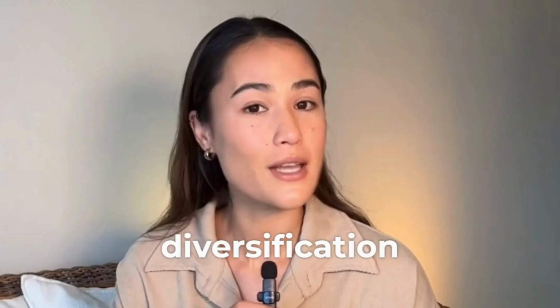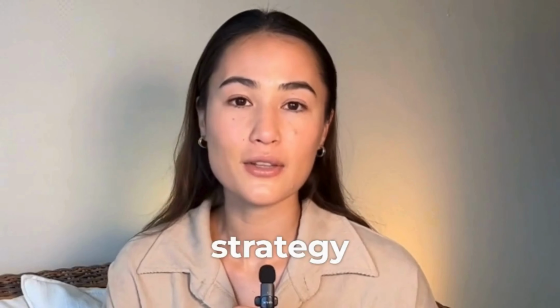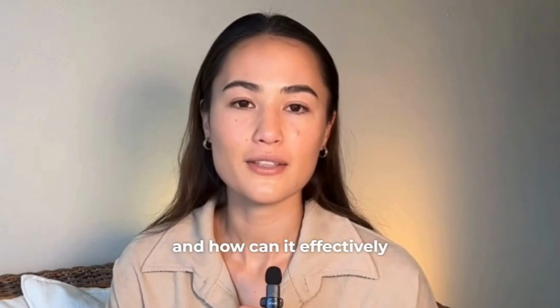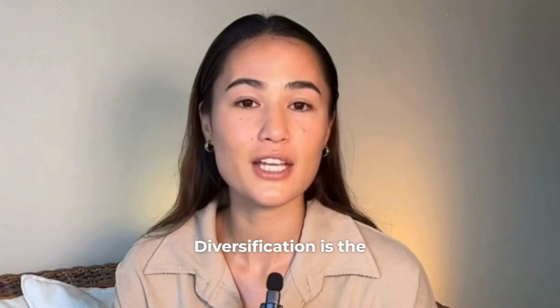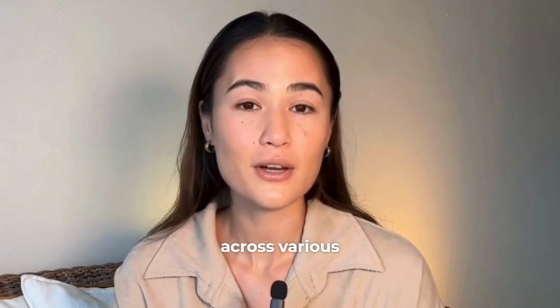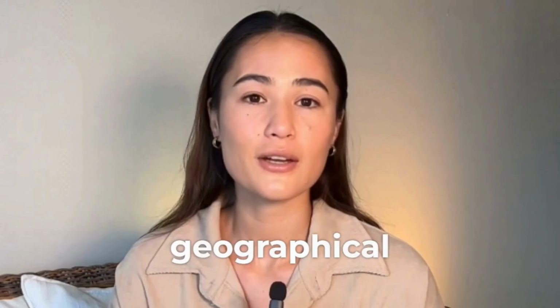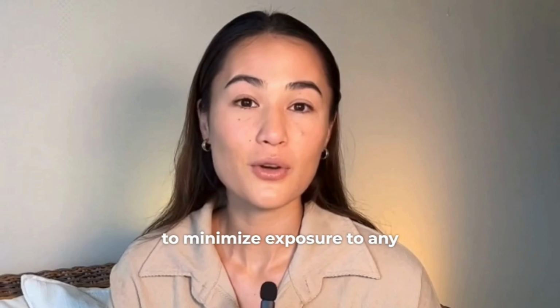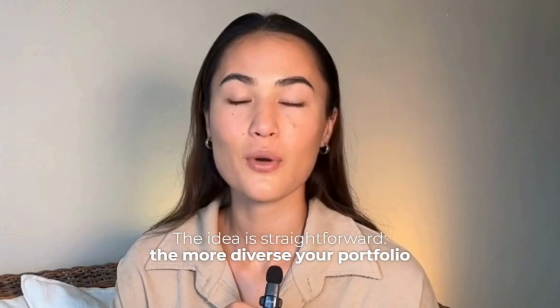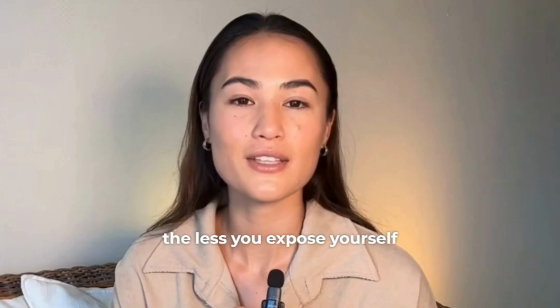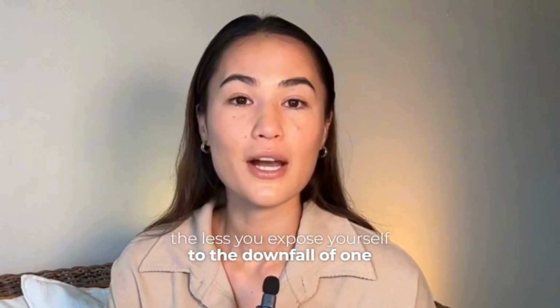Now let's focus on diversification. Why is this strategy essential, and how can it effectively mitigate risk? Diversification is the practice of spreading investments across various asset types and geographical locations to minimize exposure to any one property or market. The idea is straightforward. The more diverse your portfolio, the less you expose yourself to the downfall of one asset.